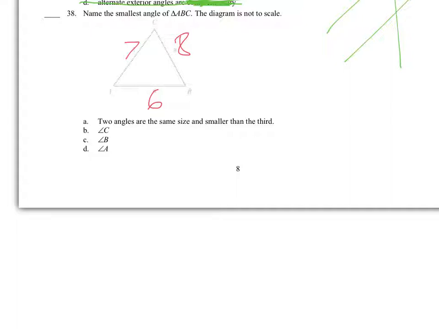Well, remember, the smallest angle is opposite the smallest side. The smallest side is 6, so the smallest angle in this case is going to be C, which is B, is your answer. Now, if I read that incorrectly and that is not an 8 and it's smaller than 6, then the side opposite that segment would be A. But like I said, I don't have the paper with me handy, and I can't read that on here. I'm sorry about that.